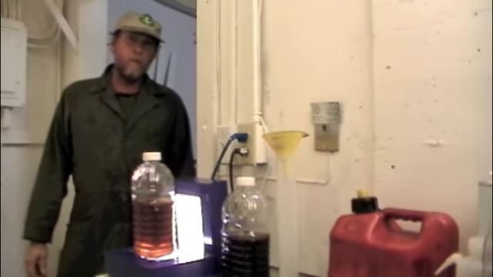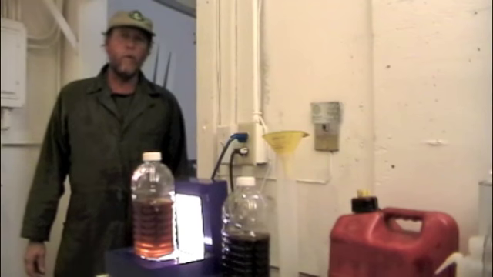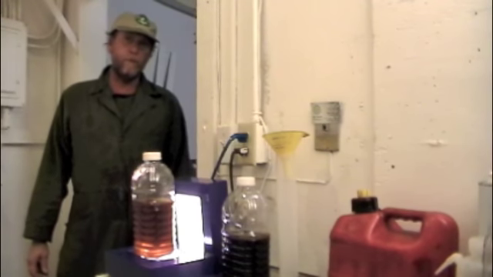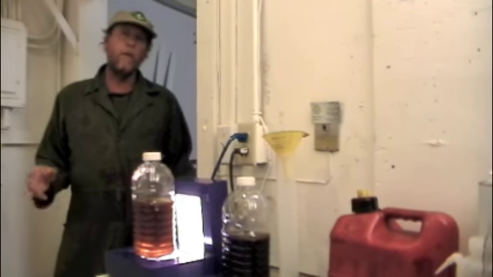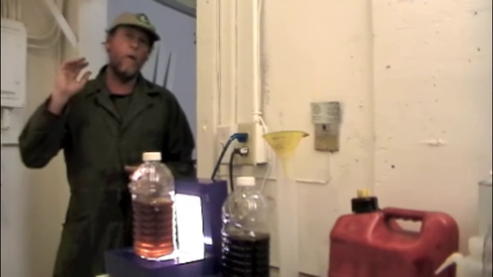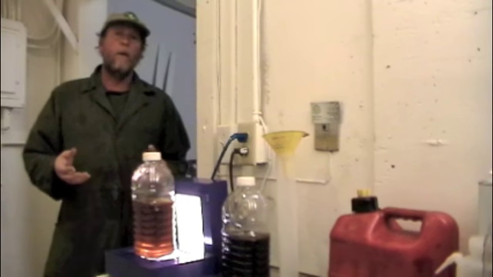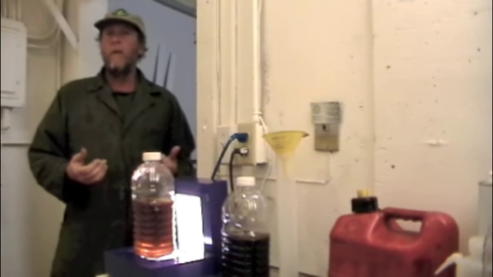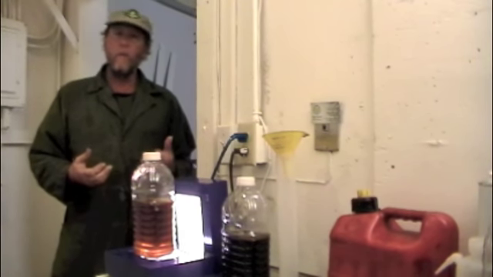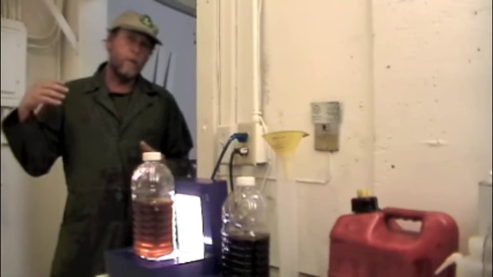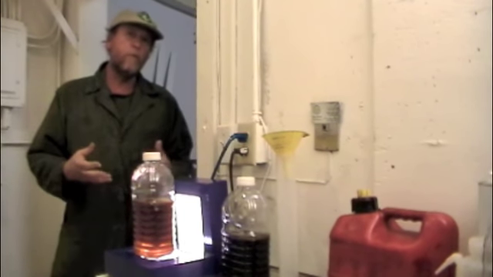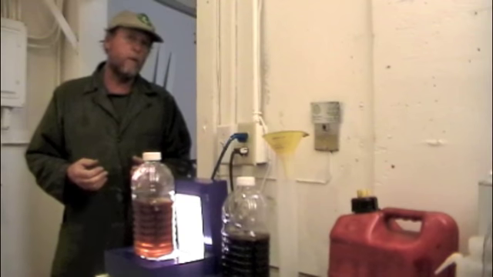With this next series of experiments, I hope to demonstrate diffusion. And diffusion is the principle of how a solvent moves through a fluid medium. And what I'd like to be able to show is that agitation really isn't required to get the solvent to move through the waste oil to thin it.